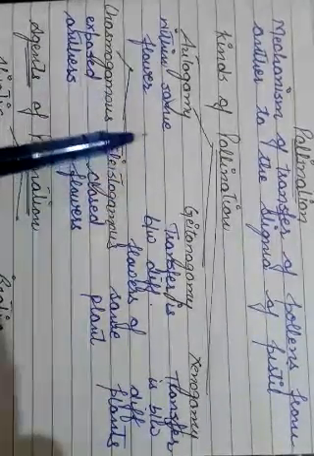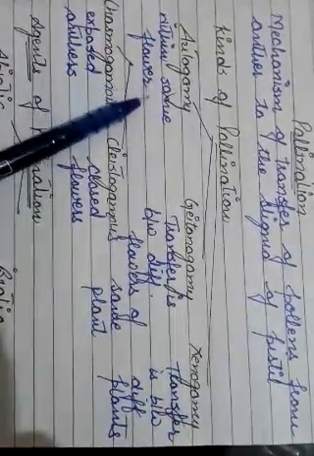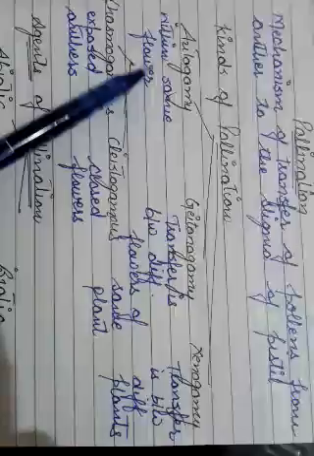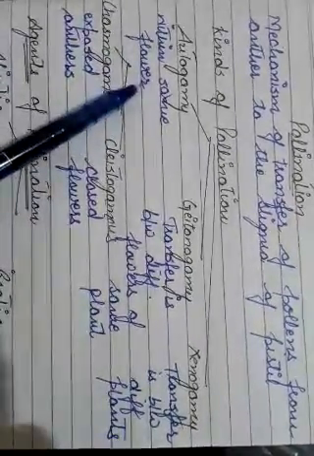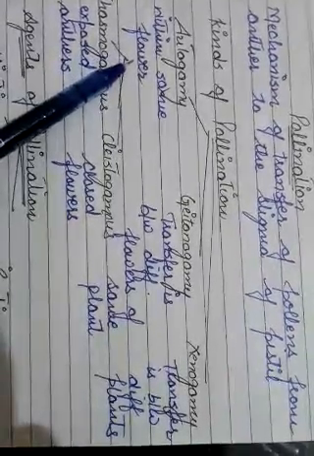So first of all, we will see what are the kinds of pollination. Pollination is generally of three types. First is autogamy, second is geitonogamy, and third is xenogamy. As its name implies, auto means self, so it occurs within the same flower. Autogamy is a type of pollination in which the pollen grains are transferred within the same flower, meaning the male and female parts, the stamen and the pistil, are present in the same flower. So the anther of that flower provides pollen grains to the stigma of the same flower. The transfer is within one flower, so it is said to be autogamy.